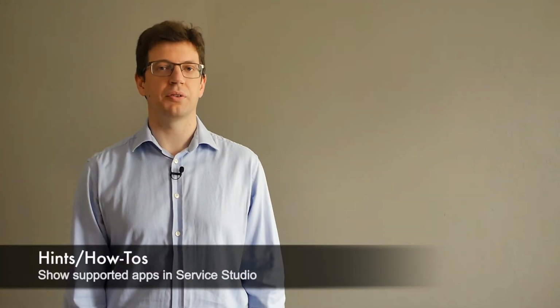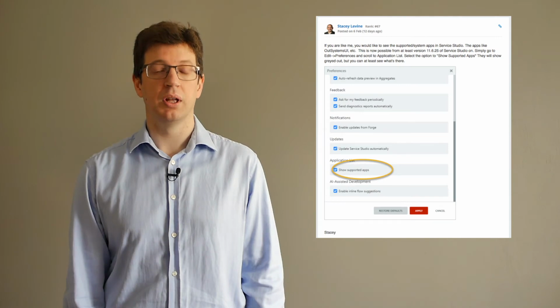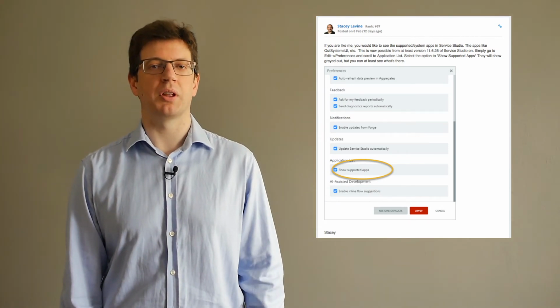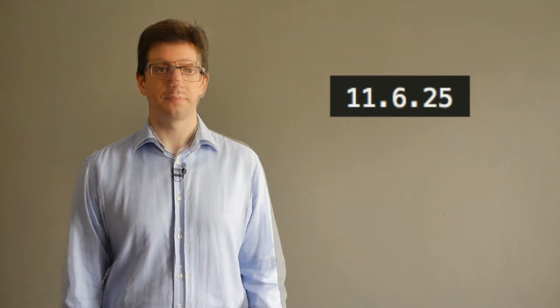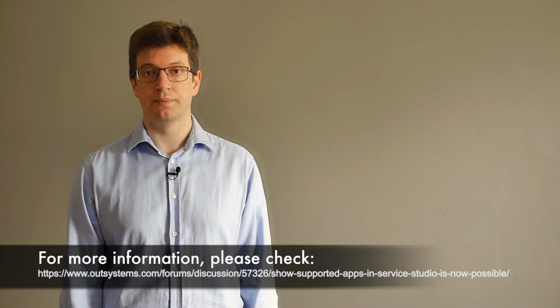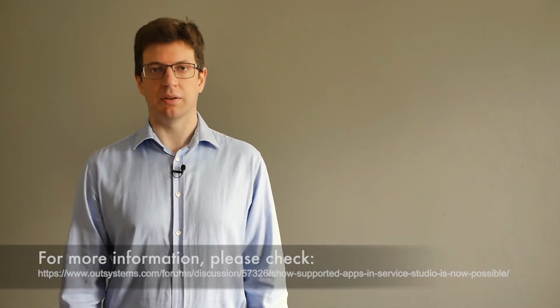Let's now go over to Hints and How-Tos. This week on Hints and How-Tos, we'll see how to toggle the configuration in one of the latest versions of Service Studio that will allow us to see the OutSystems supported applications. This configuration becomes available from the following version. By toggling this configuration, applications like the OutSystems UI, OutSystems Now, etc. will be shown grayed out in the applications list of Service Studio. To read more on this, check the existing forum post.